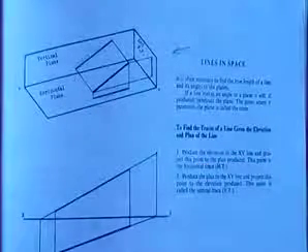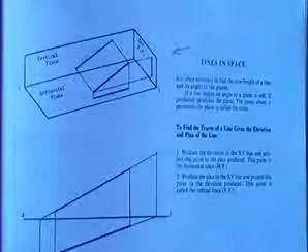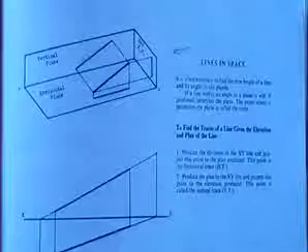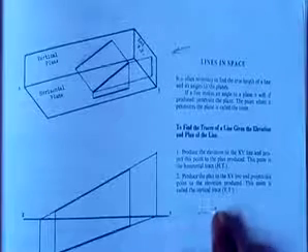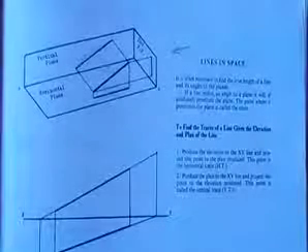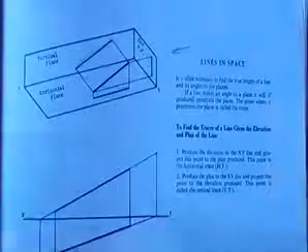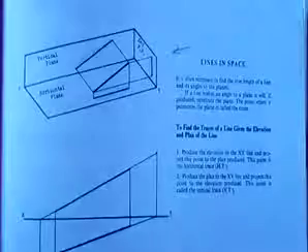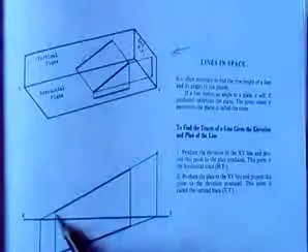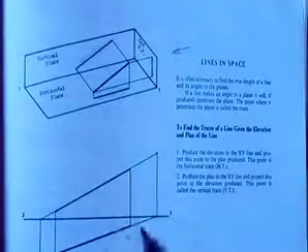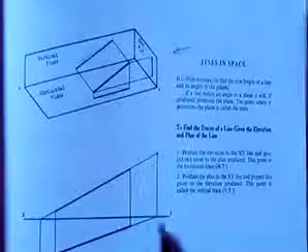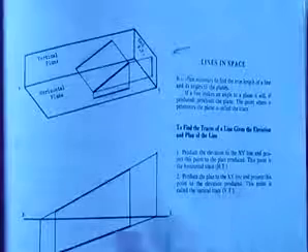One of the processes here is to find the trace of a line given the elevation and plan. In this diagram, the first thing you have to do is project the elevation onto the XY line. So we have a line. This is the line in the vertical plane and this is the line in the horizontal plane. You just project the line in the vertical to the XY, the baseline, and this point.